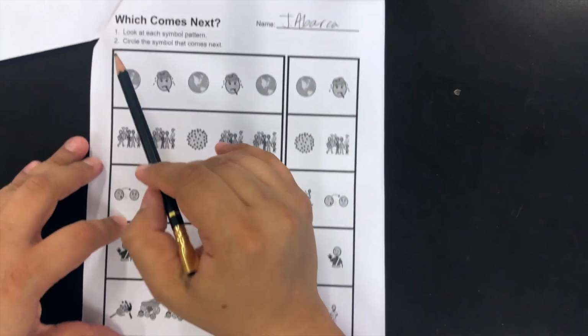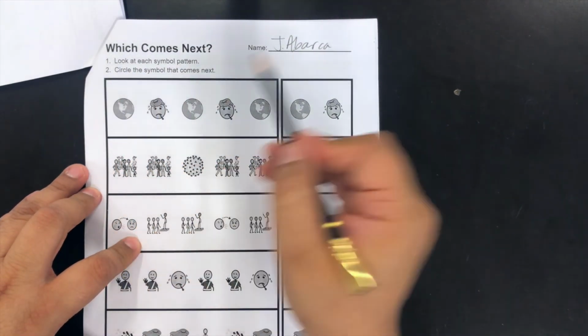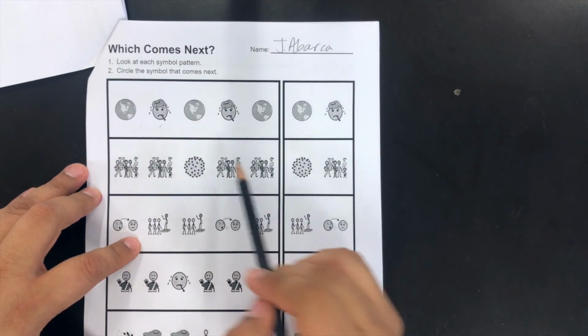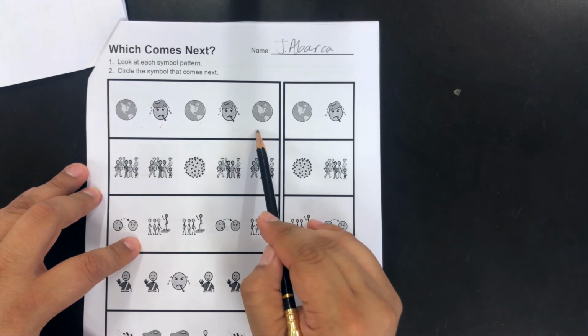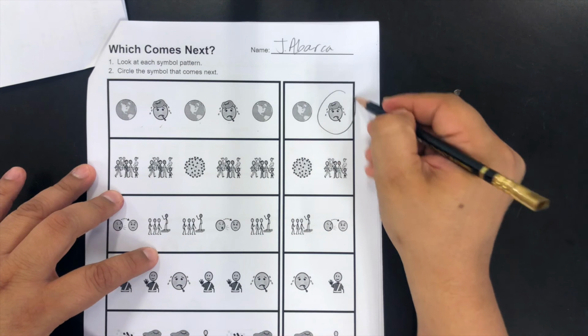Which comes next? Look at each symbol pattern. Circle the symbol that comes next. World, sick, world, sick, world. Which one comes next? Sick.